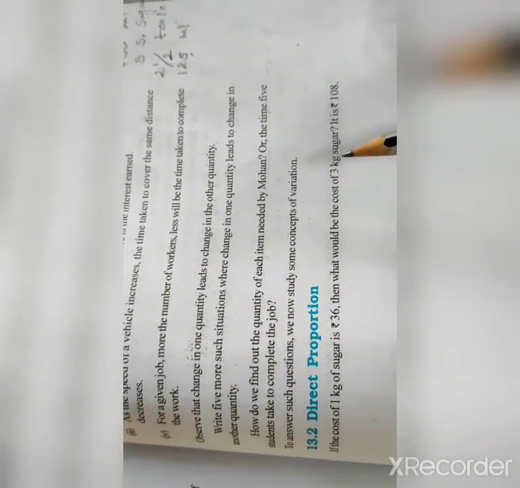See children, we know very well. In the lower classes we have learned that when the quantity is increasing, definitely the cost will be increased, so multiplication will be taken. That means one quantity is increasing, automatically the second quantity is increasing. Here this concept we are taking.